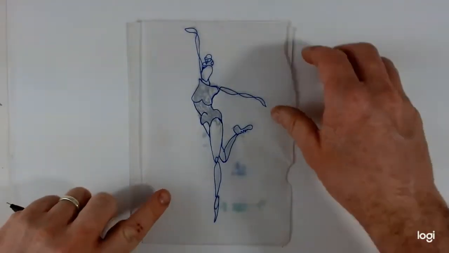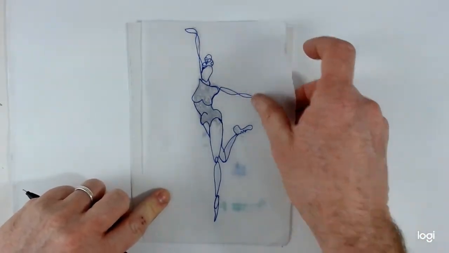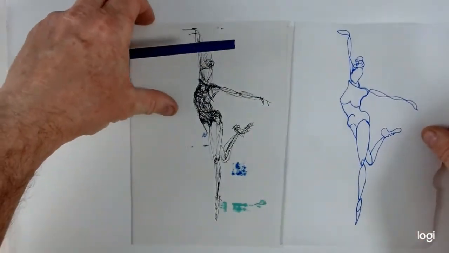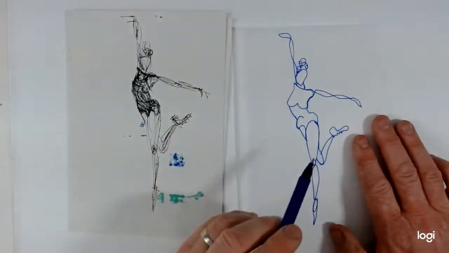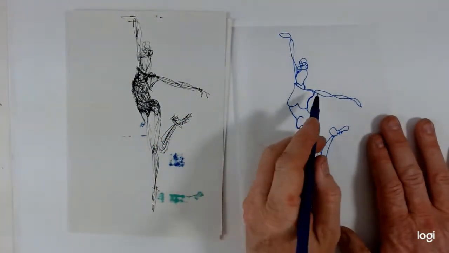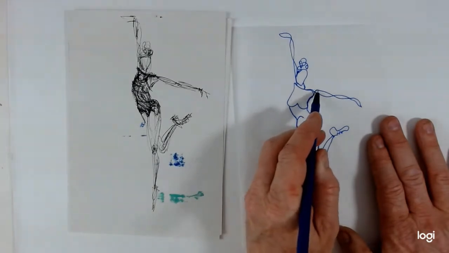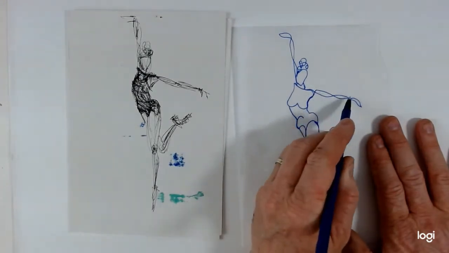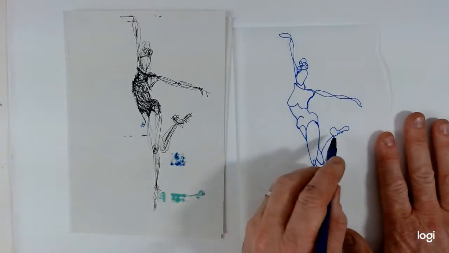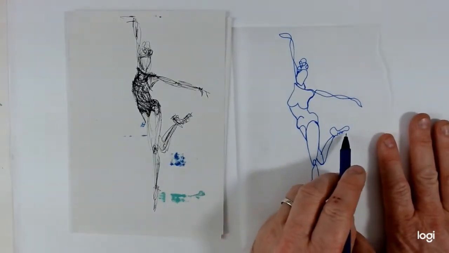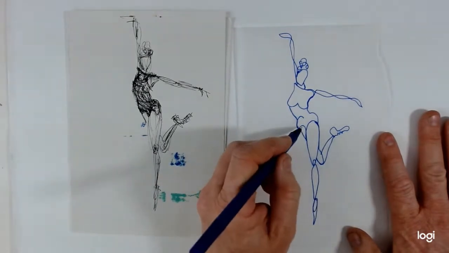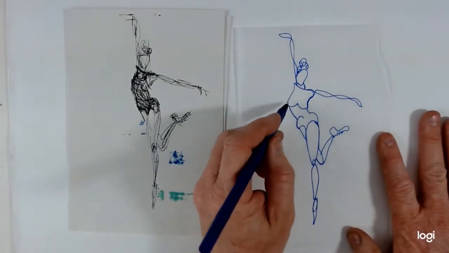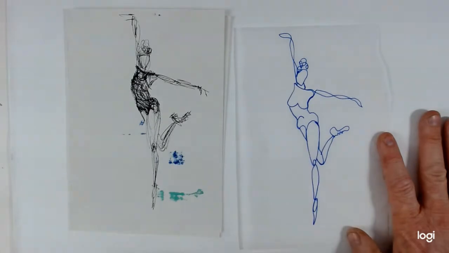That's my first tracing, and I'm going to take that off and have a look, and I can see I've started to capture some quite nice features here, but the things I don't like, I'm not keen on that looping over, as a matter of fact. There, I quite like the fact that I put a little extra bit of detail in here in terms of the laces, and here I prefer it when I put some contour lines coming inwards as well.